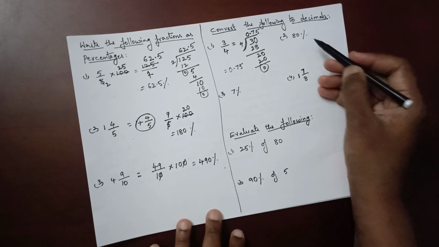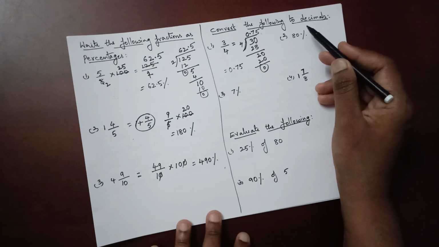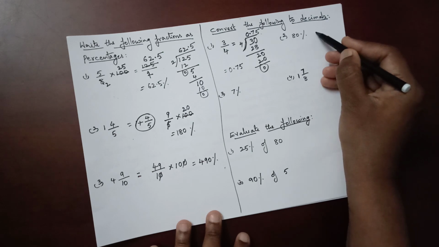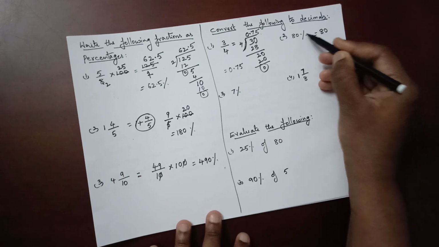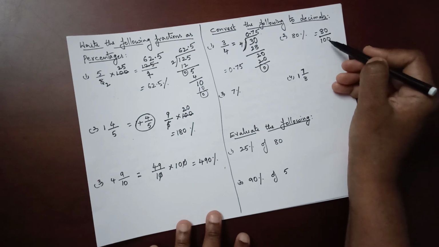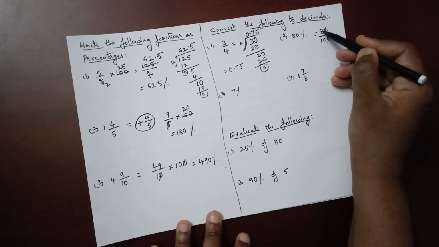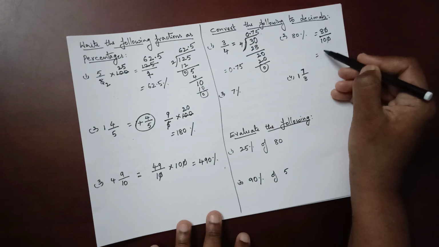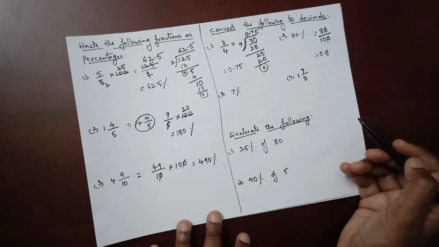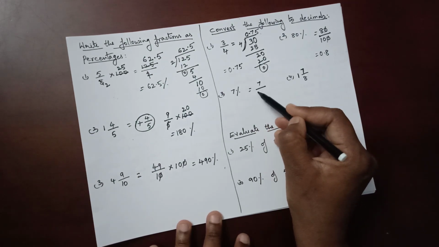0.75. Okay, this is 80%. This is in the percentage. Whenever we are seeing percentage, we should convert into a fraction, means just remove the percentage sign and divide by 100. You write 80 by 100. 0 and 0 get cancelled. Okay, so 8 by 10 means what is the decimal value? 0.8. One decimal, 0.8.